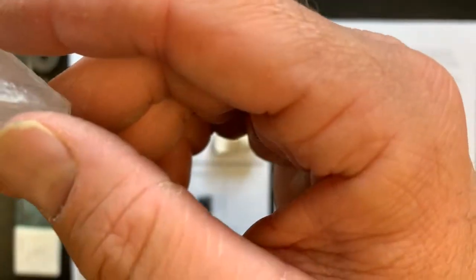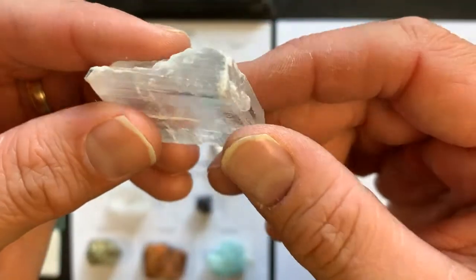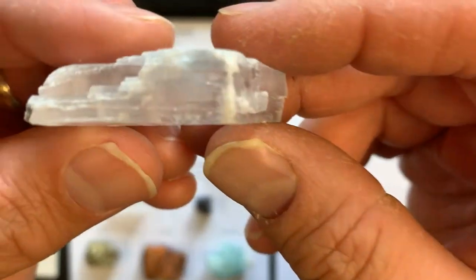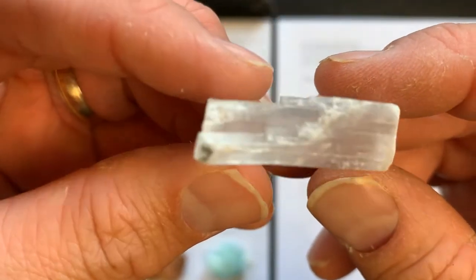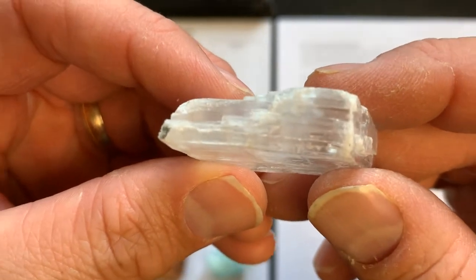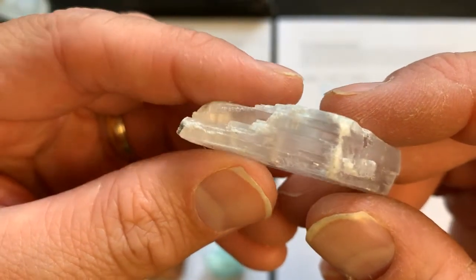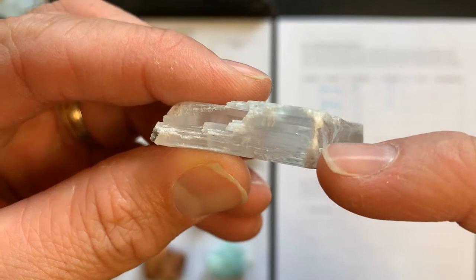This particular mineral, and again, I'm lamenting how difficult it is for you to see some of this from my camera view without the aid of a magnifying glass, but this is actually thick sheets.